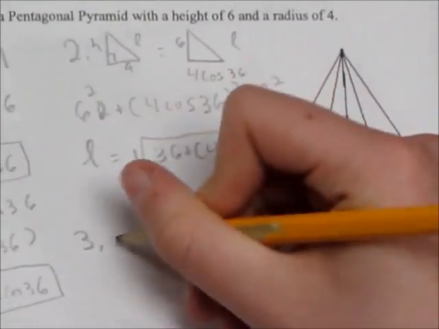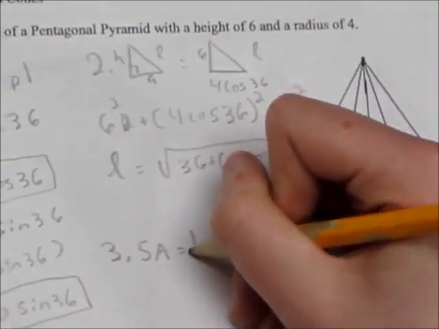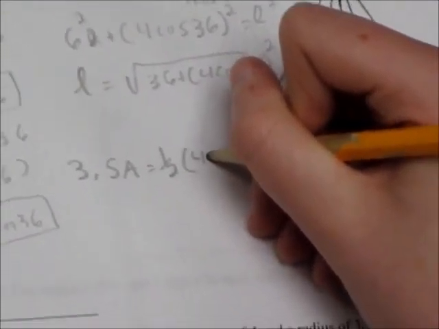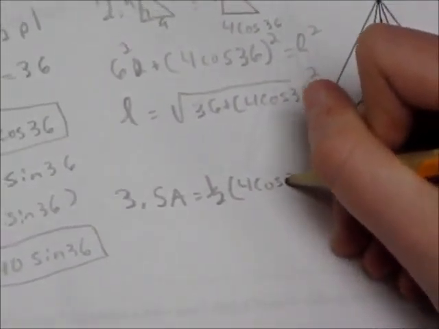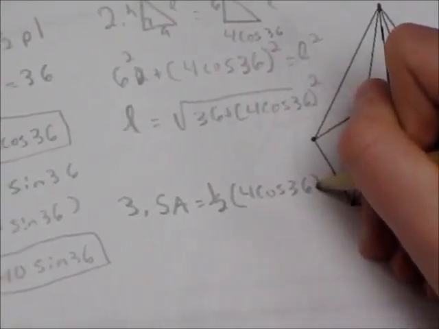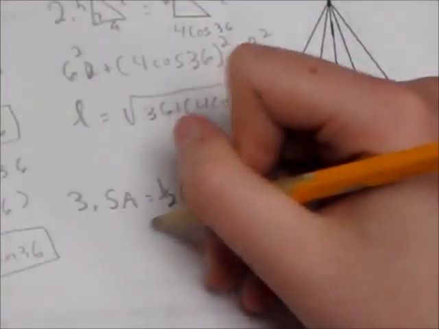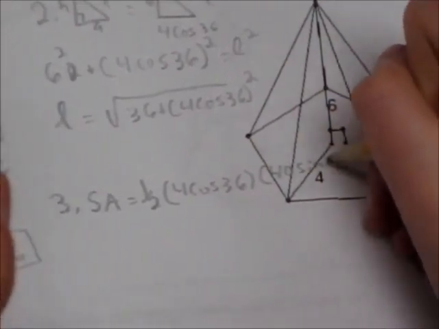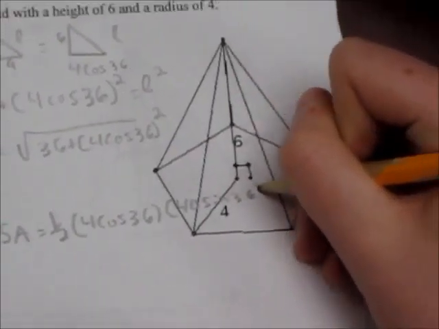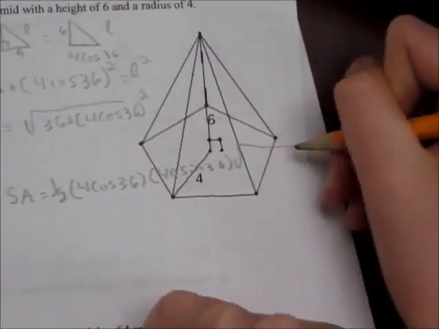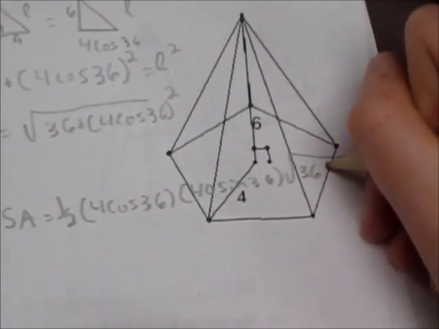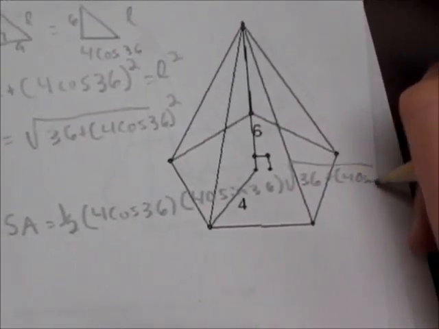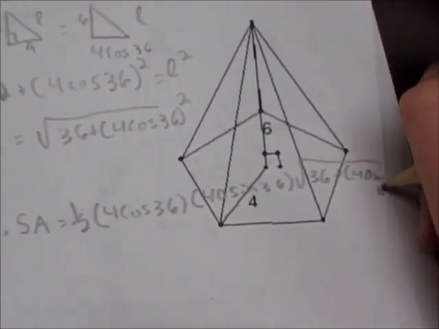Simplifying that down, or my bad, that's step 3. Surface area equals 1/2 of 4 cosine of 36 times 40 sine of 36, and then times the square root of 36 plus 4 cosine of 36 in there, sorry about that.